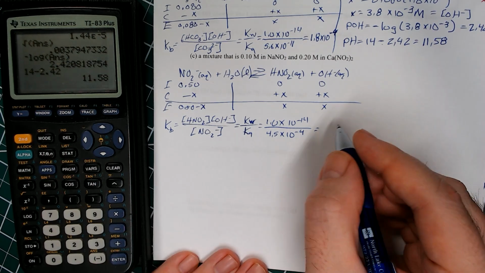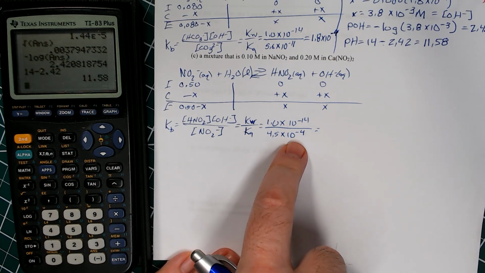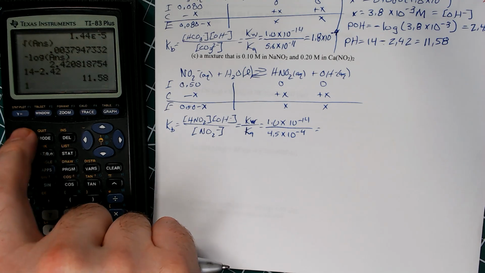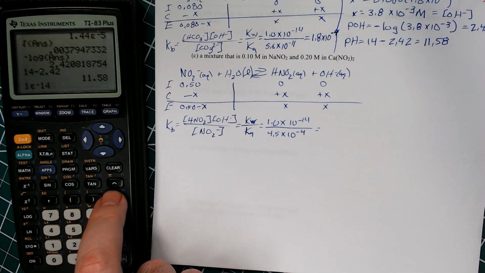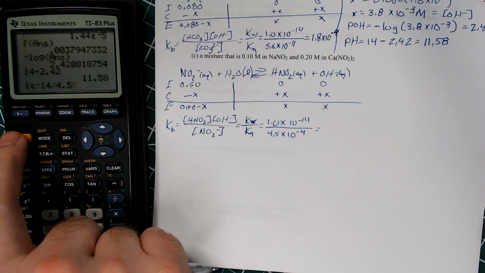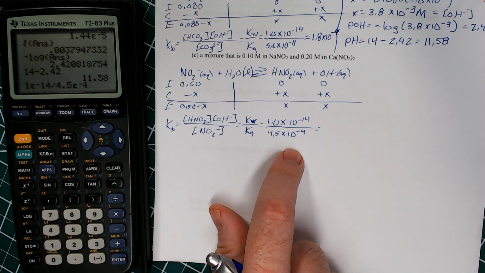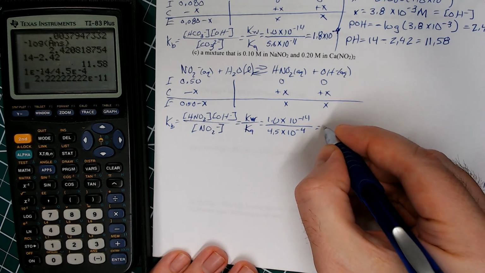All right, well, now it's just a matter of punching that in. I think that's going to come out to 2.2 times 10 to the negative 11, but let's go ahead and do that calculation. So 1 E negative 14 divided by 4.5 times 10 to the negative 4. All right, I'm going to make sure I got the right numbers there. So 4.5 times 10 to the negative 4, that's correct. And I believe we're going to get 2.2 times 10 to the negative 11, and that is the case.